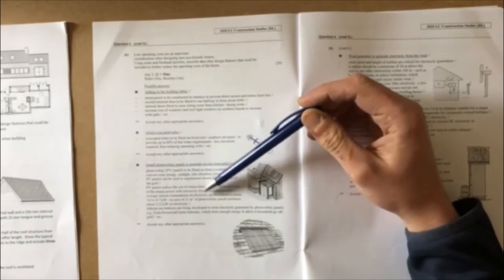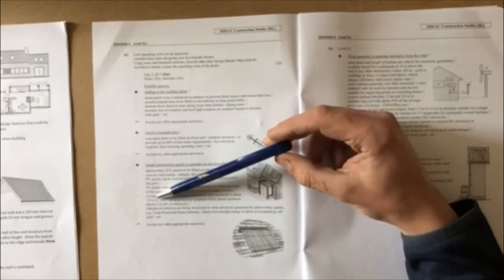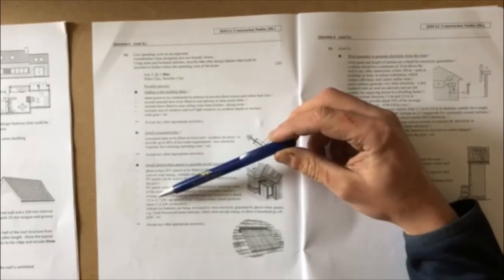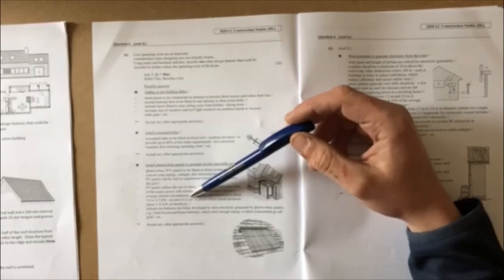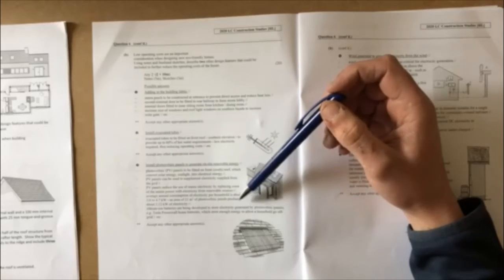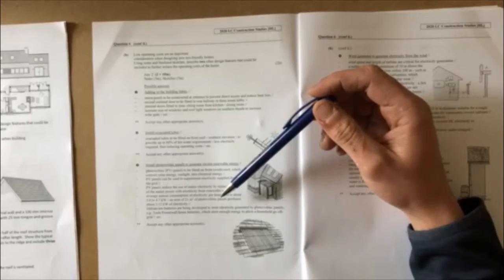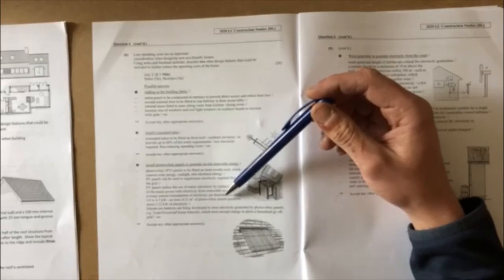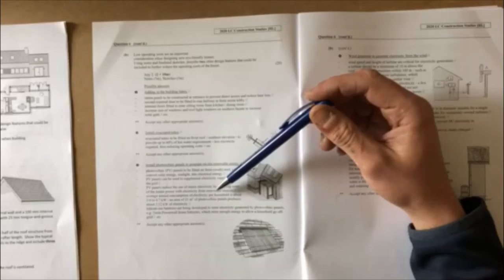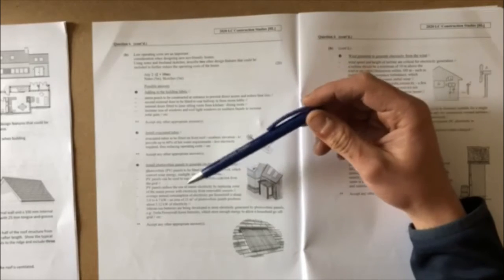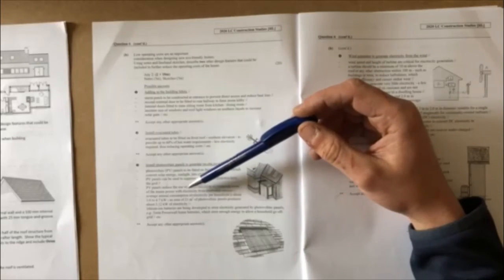Average annual consumption of electricity per household is about 3.3 to 4.7 kilowatts. An area of 21 meters squared of photovoltaic panels produces about 3.12 kilowatts of electricity.